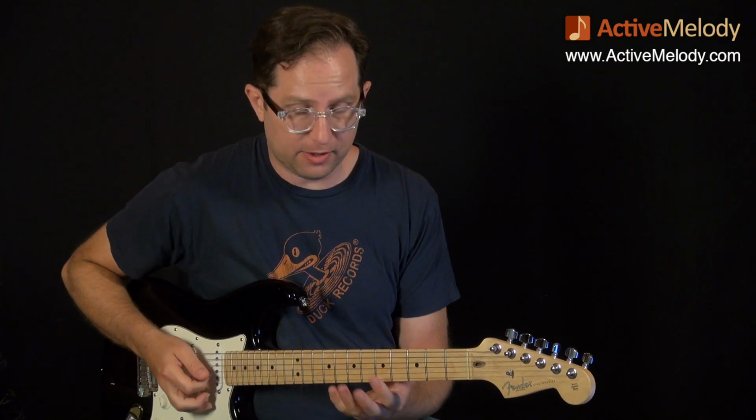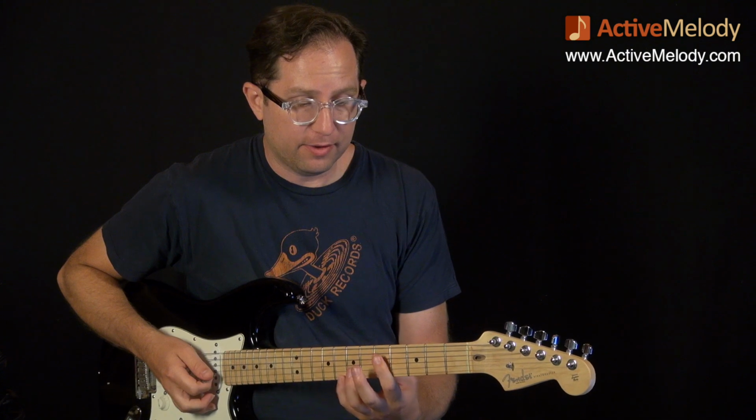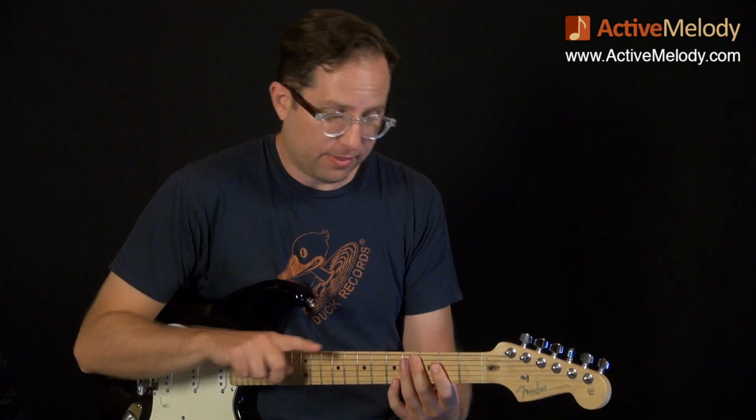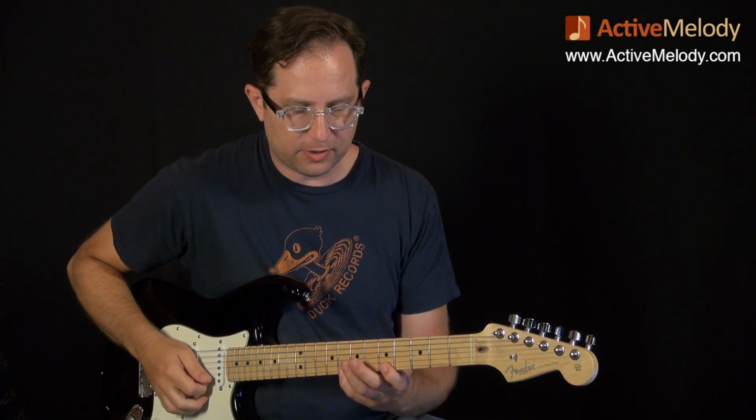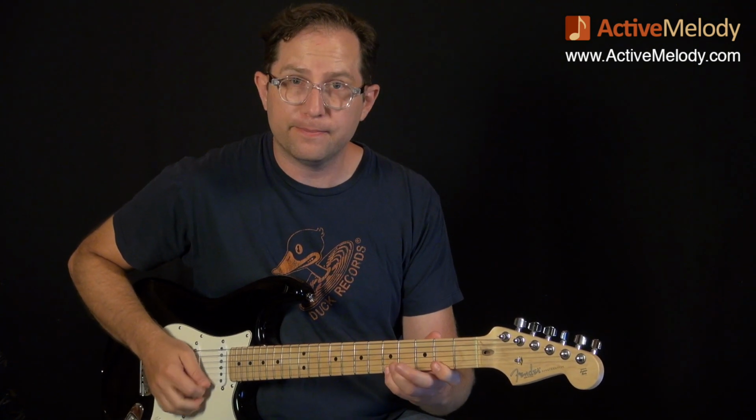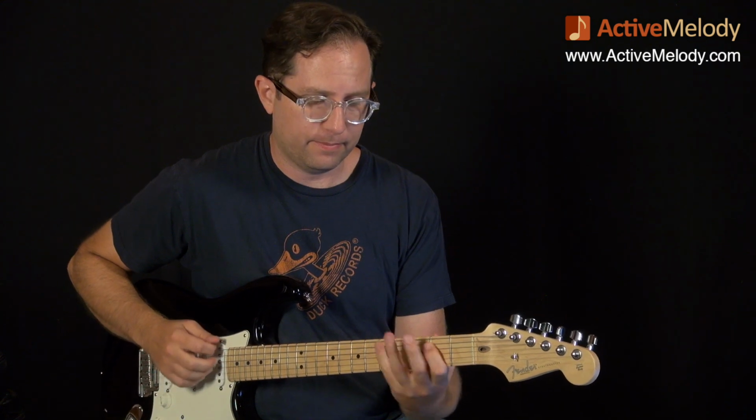Minor pentatonic scale is the exact same thing. When you're playing the major, you're just going this way 3 frets. So wherever you started, if I started here, I'd go down 1, 2, 3. And then that becomes my major pentatonic scale. So it starts to become very easy.